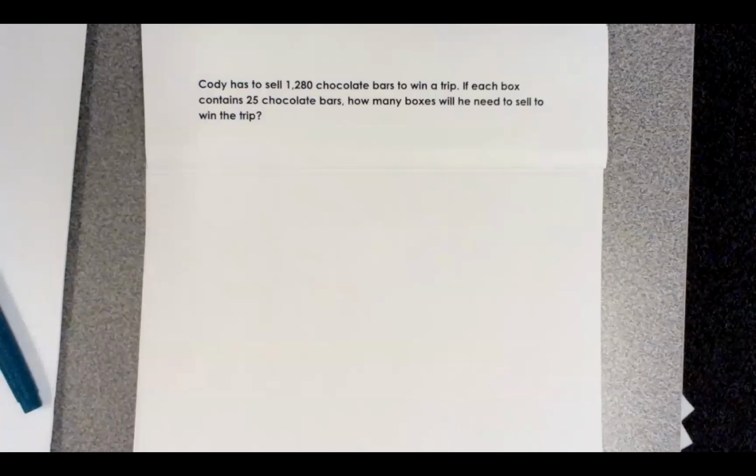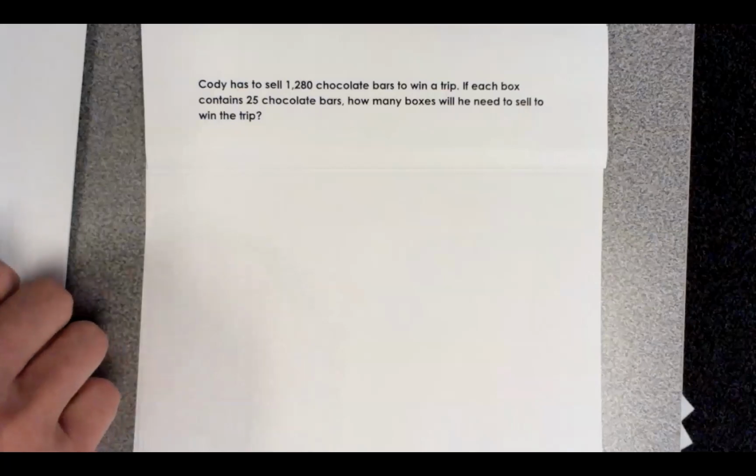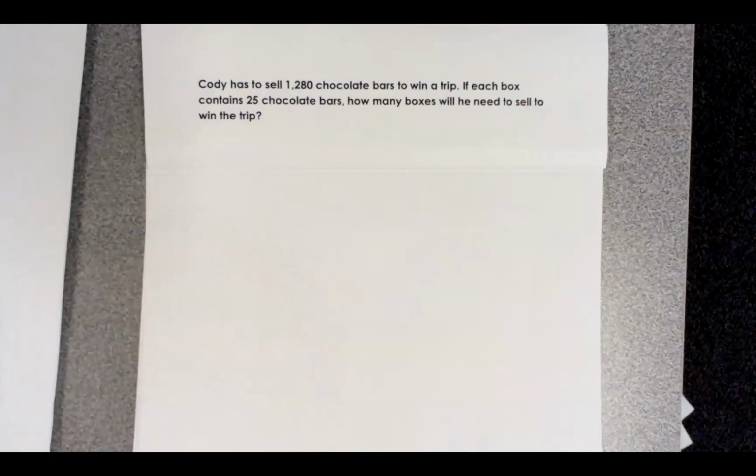So now let's shift our modeling to IOA 2B, divide multi-digit whole numbers up to 4-digit dividends and 2-digit divisors no greater than 25 fluently to solve practical problems. So let's take a look at this problem. Cody has to sell 1,280 chocolate bars to win a trip. If each box contains 25 chocolate bars, how many boxes will he need to sell to win the trip?